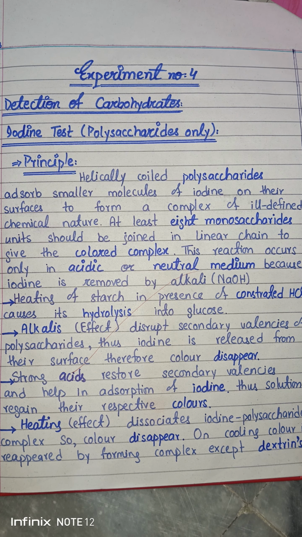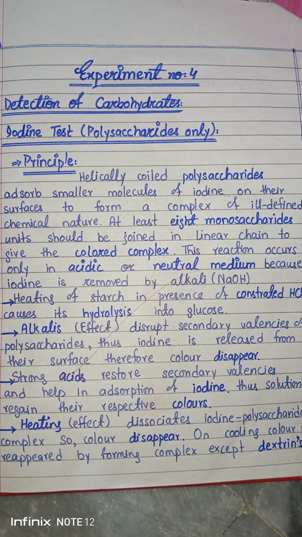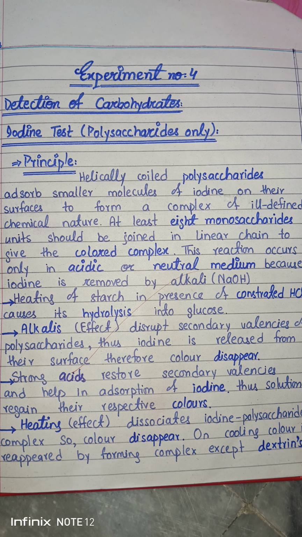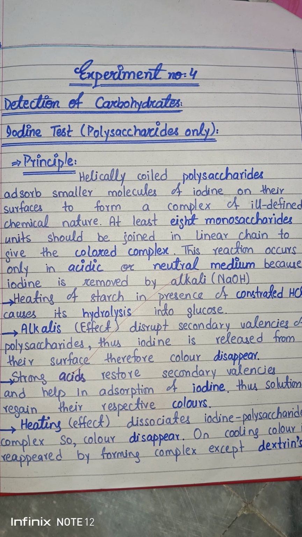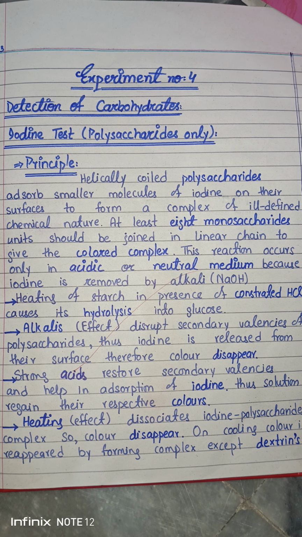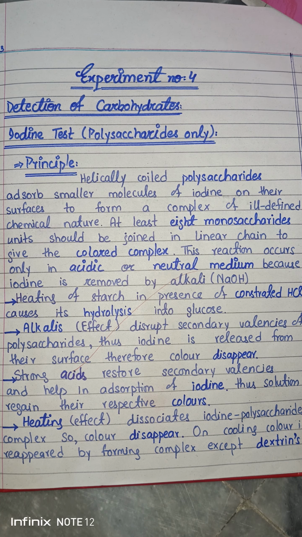In the previous Molisch test, we discussed that it has the ability to detect all the carbohydrates, whether they are aldoses, ketoses, monosaccharides, oligosaccharides, polysaccharides, or disaccharides. So it can detect all the carbohydrates. The Molisch test is for the differentiation of a carbohydrate or a non-carbohydrate compound. But in today's video, which is about the iodine test, we detect only polysaccharides. So it is only used to differentiate whether it is a polysaccharide or not.